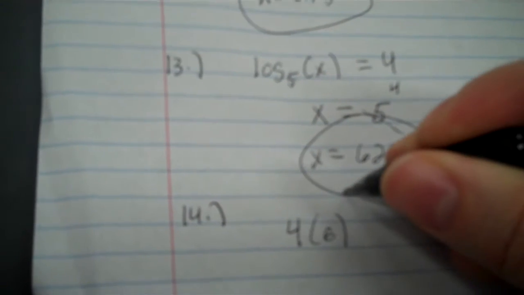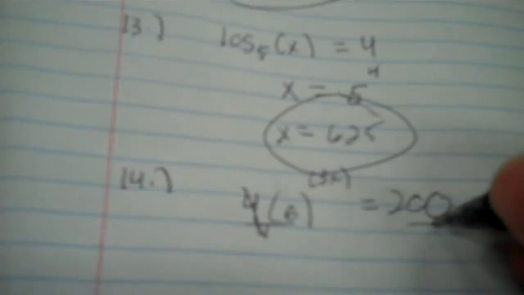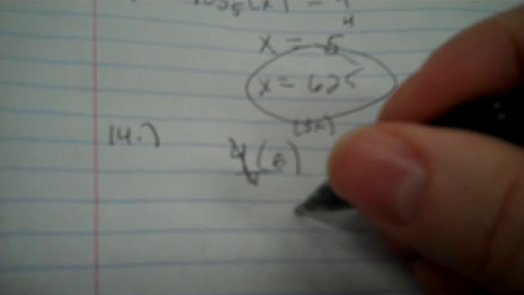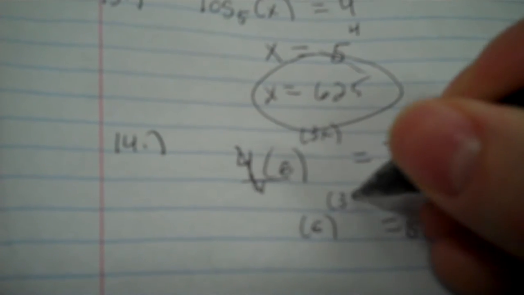Okay, number 14. This one's a little bit dicey. 4 parentheses e to the power of 3x equals 200. Then off this side it says hint ln. Now first thing you have to do before you go to the ln, you've got to get rid of this 4. Now it's in front of e, so you would just divide by 4. And 200 divided by 4 is 50, so we have 50. And I've still got the e to the 3x power.